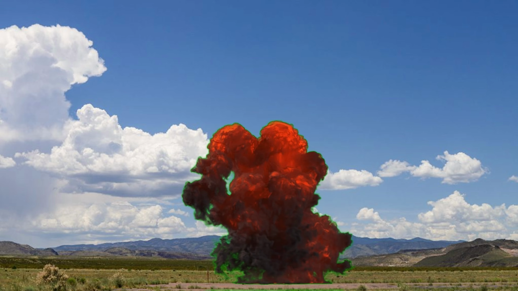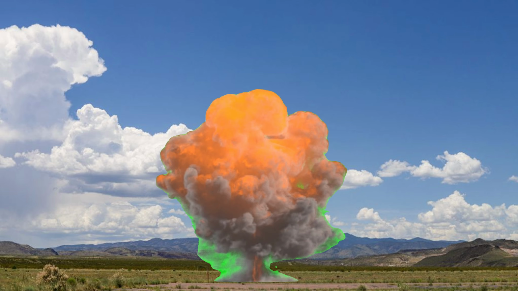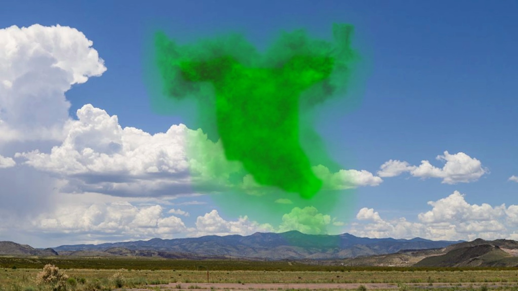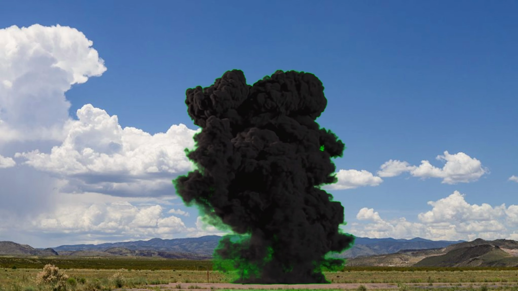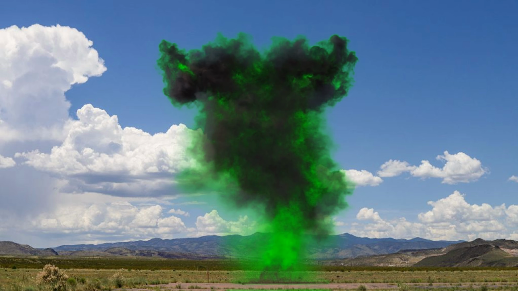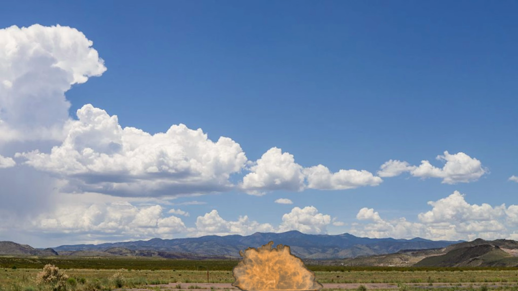This is where most green screen tutorials completely fail. Explosions are brutal because the smoke density changes every frame. If your key isn't strong, you'll lose texture or you'll get that ugly green spill. So we're stress testing two removal methods on one of the hardest clips you can throw at Resolve.